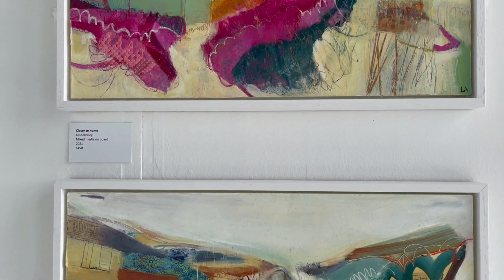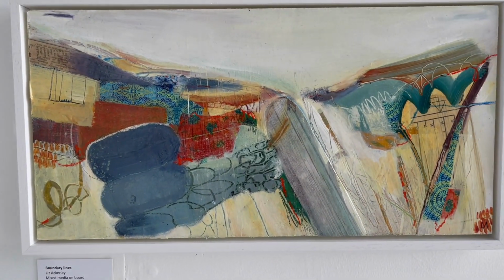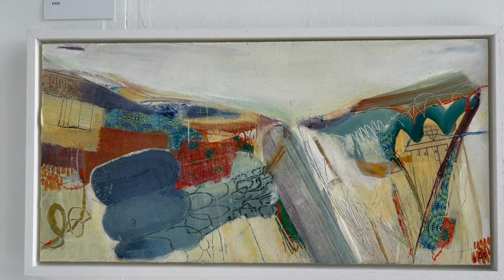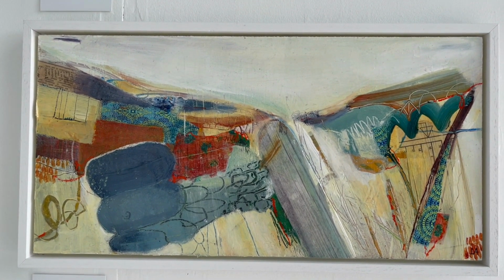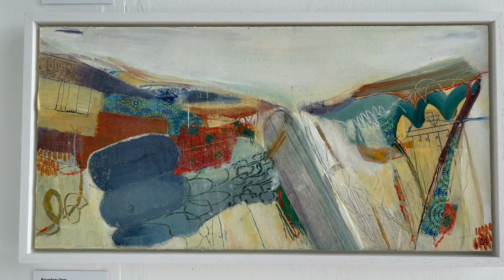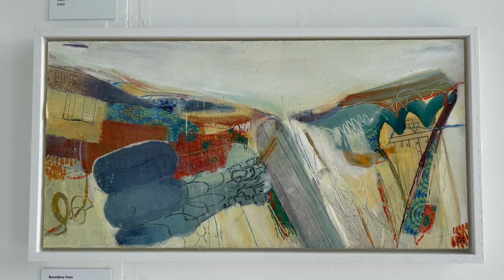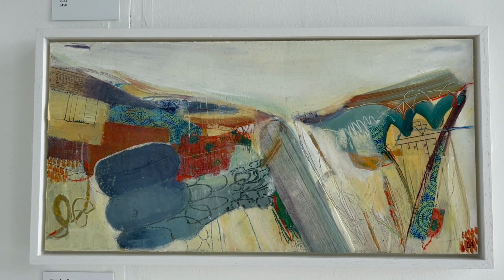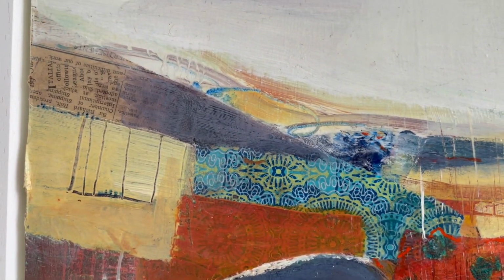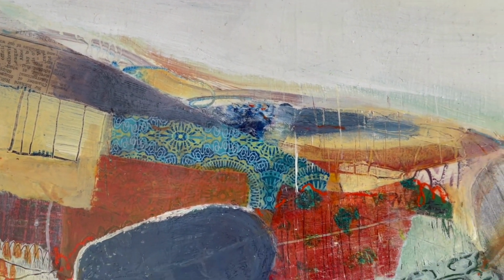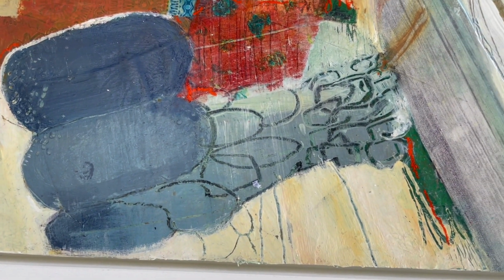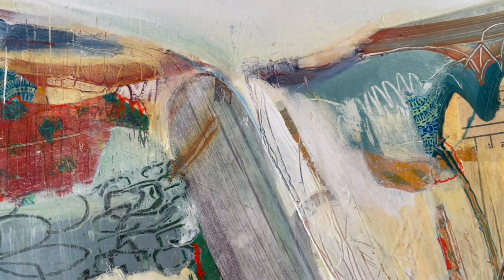And then this final one in this group is called Boundary Lines, and very much the views across those banks, across those hills, but very close as you go up the roads, you see these stone walls bounding this edge into the valley, and that's what this one is really all about. And hopefully, if I go in again, you can see the patterns of the papers. Some of it's handmade, some of it is bought, some of it is found, and all of the scratching into the paint.